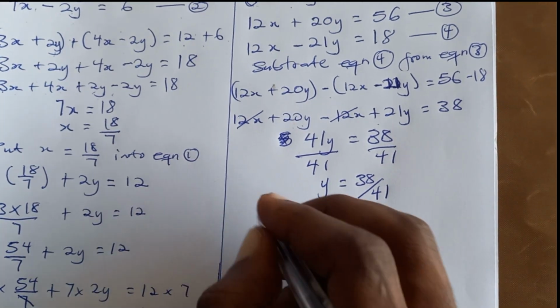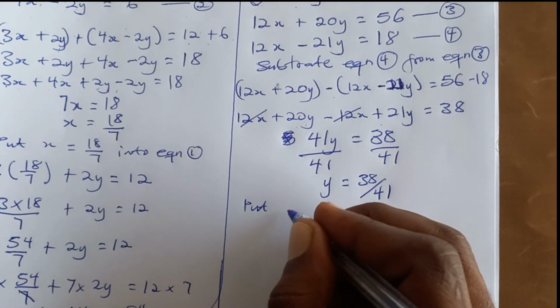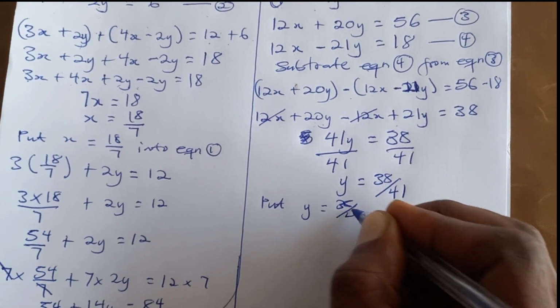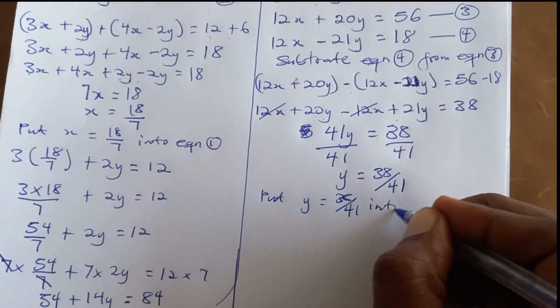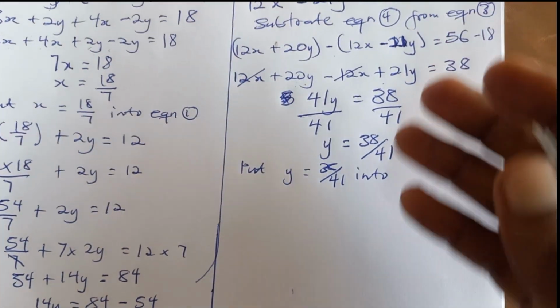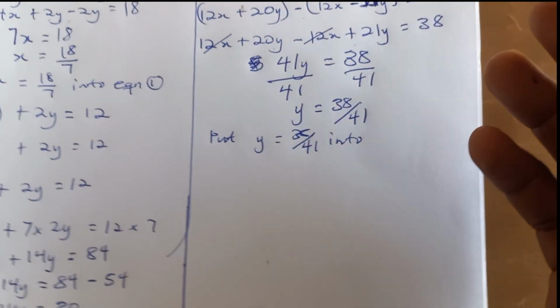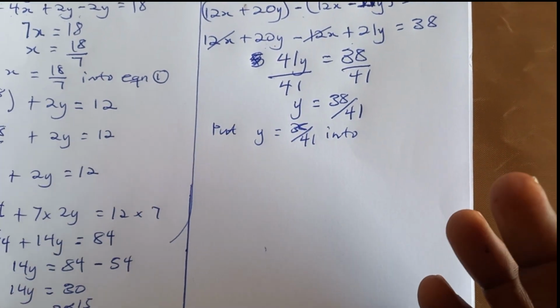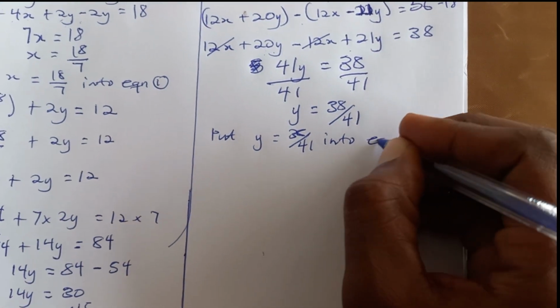We then put y equal to 38 on 41 into any of the equations. So which one should we put it into? Let's put it into equation 1.